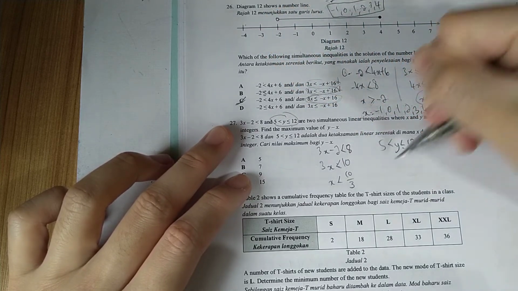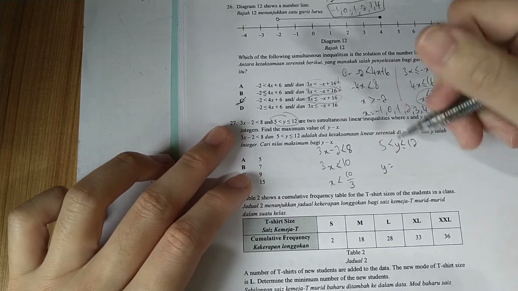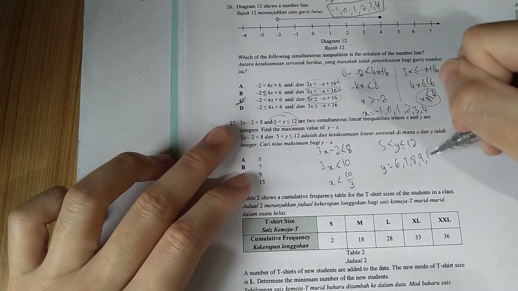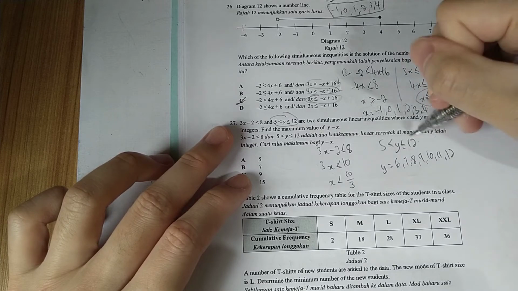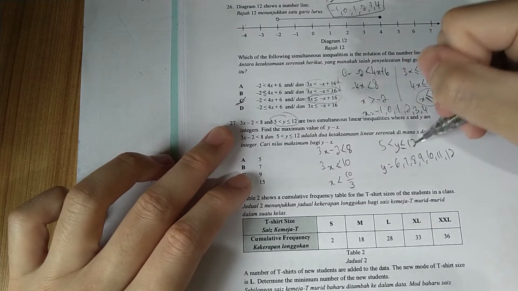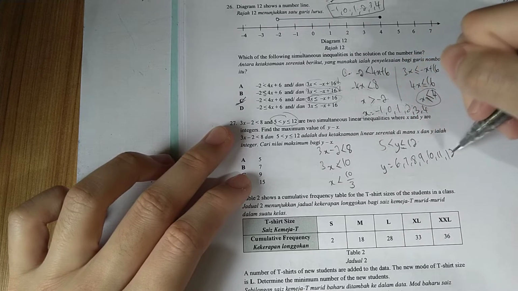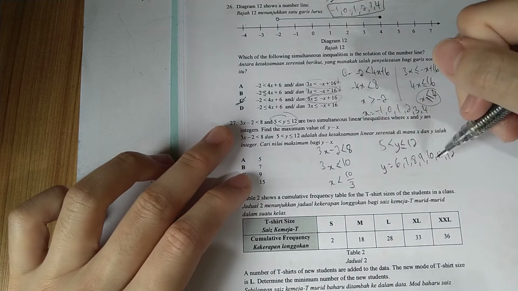Apa maksud? It means that the y is in between 5 and 12. Okay, what number is in between 5 and 12? 6, 7, 8, 9, 10, 11, 12. Okay, why I include the 12? Because the other lines ni. Why I don't include the 5? Because tak ada line. That's why 6, 7, 8, 9, 10, 11, 12 only. So these are the value of y.